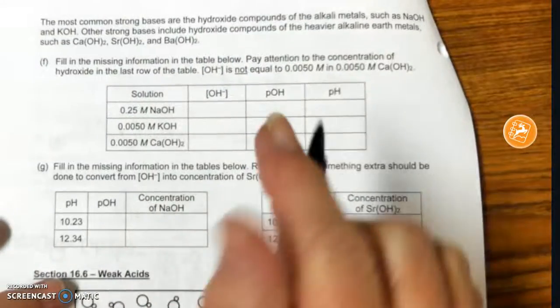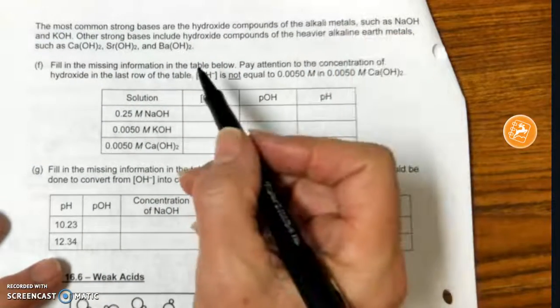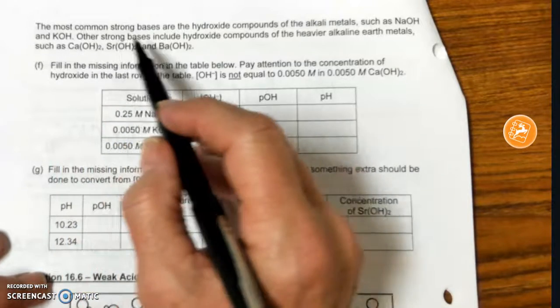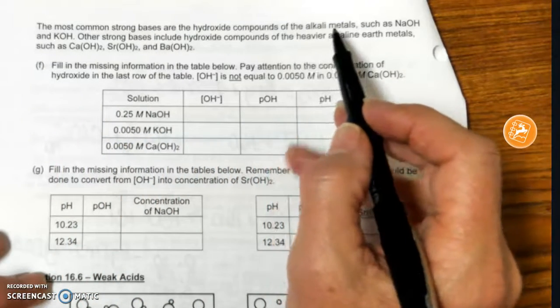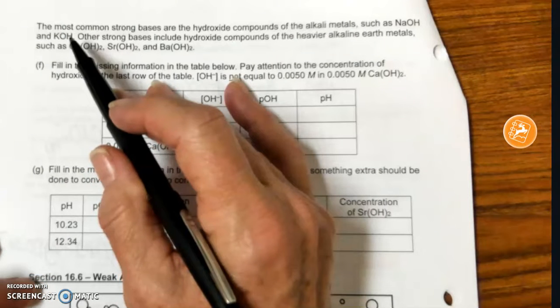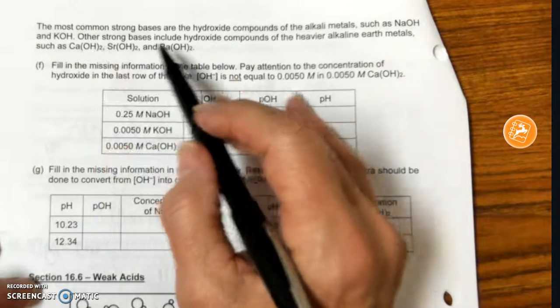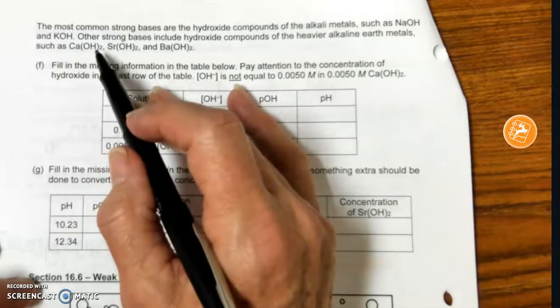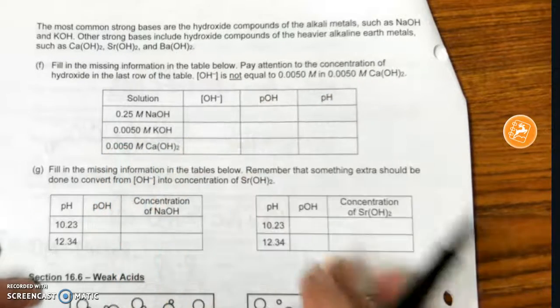Strong bases are the same way. Now, if we look at Arrhenius bases, let's look at what our strong bases are. These are usually hydroxide compounds of the alkali metals, such as sodium hydroxide and potassium hydroxide, so the group 1. Other strong bases include compounds of alkaline earth, such as calcium hydroxide, strontium hydroxide, and barium hydroxide.